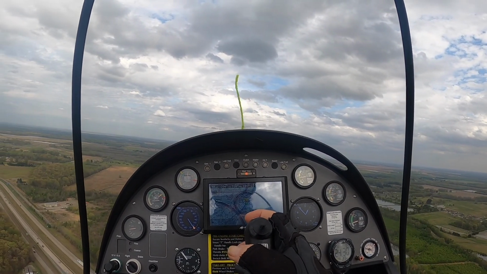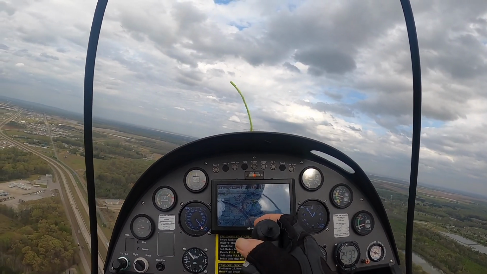Okay, here we're going to be down to downwind. Searching traffic, yellow gyroplane left downwind for 19.